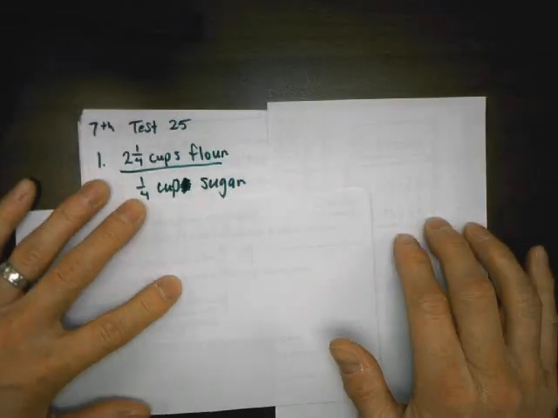7th grade math, 25 study guide, problem number 1. It says George uses 2 1/4 cups of flour for every 1/4 cup of sugar for a recipe. If you wanted to use this recipe but make more, that means proportional, what would the number of cups of flour he should use for every 1 cup of sugar? So since they said sugar second, we're going to put sugar on the bottom.